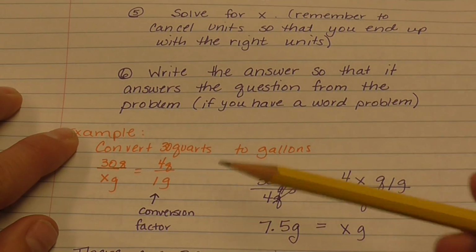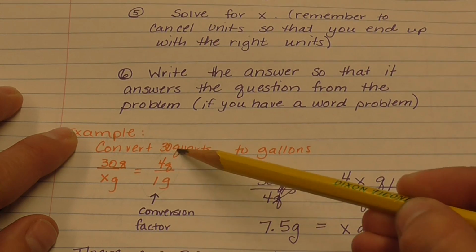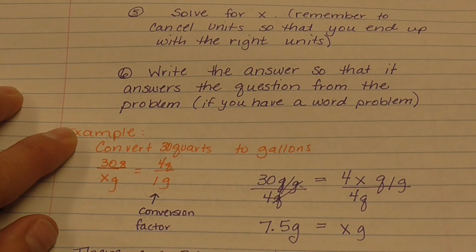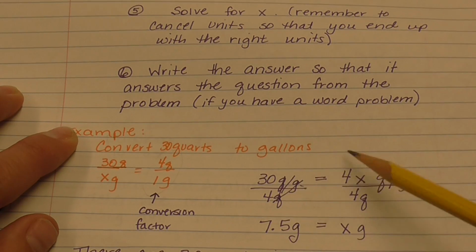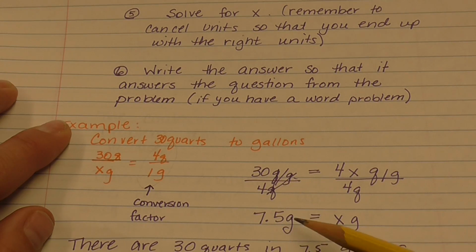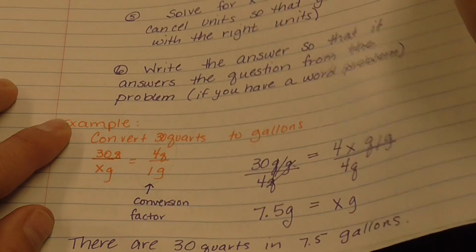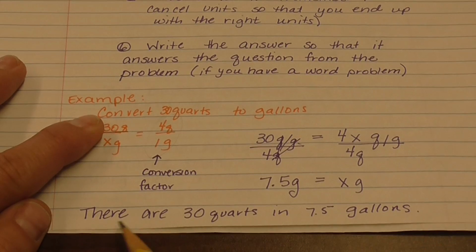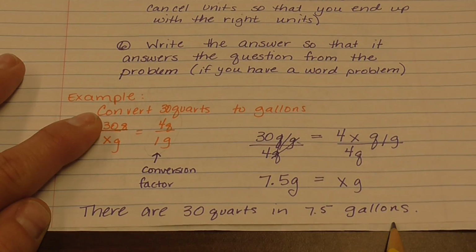All right. So my conversion factor I thought about was I need 4 quarts to 1 gallon. So they give me 30 quarts, X number of gallons, cross multiply, and what I end up with is there's 7.5 gallons when you're talking about 30 quarts. So there are 30 quarts in 7.5 gallons. And that's it for our notes tonight.